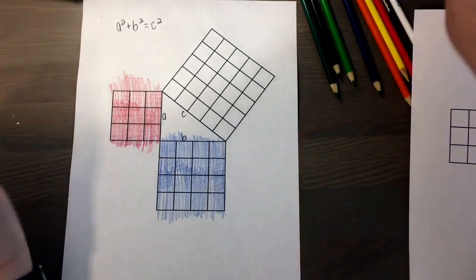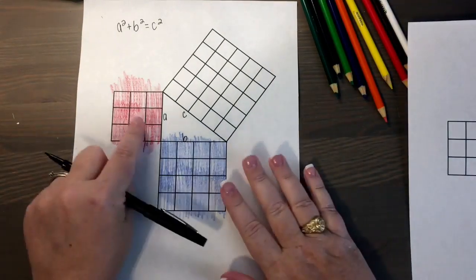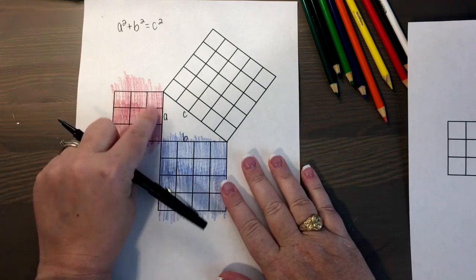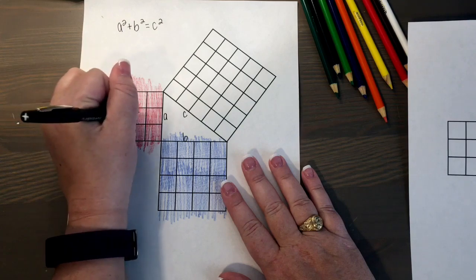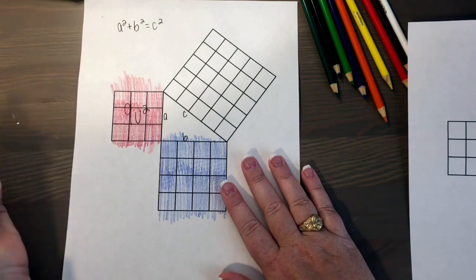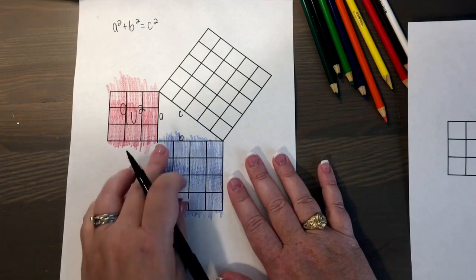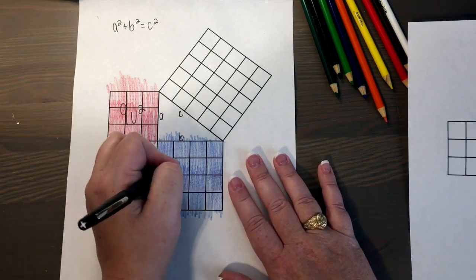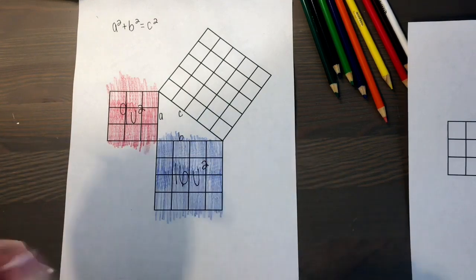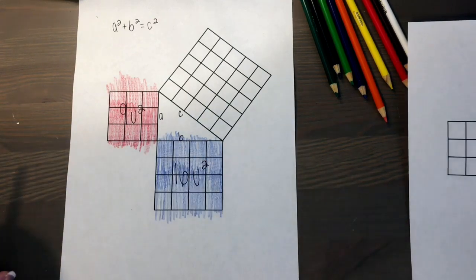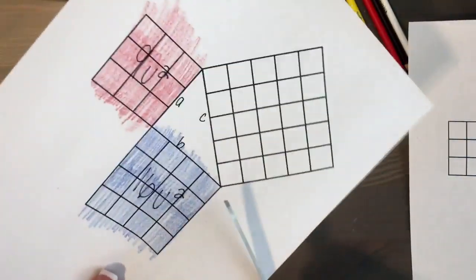Okay, so now that we've colored our squares, let's figure out how many units are in each square. Right here in my A square, I have 9 units. I have 3 times 3, so this is going to be 9 units squared. Here in my B square, I'm going to have 16 units, 4 times 4. So this is 16 units squared. And now we're just going to go ahead and cut these out. We're going to use them on the other sheet of paper.